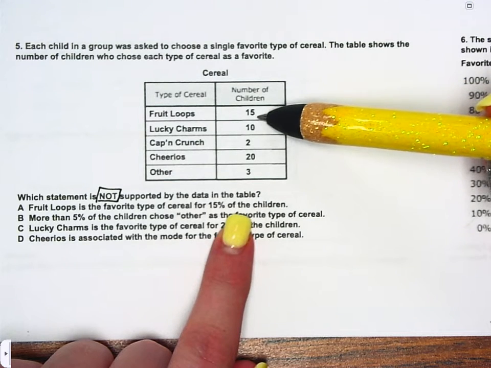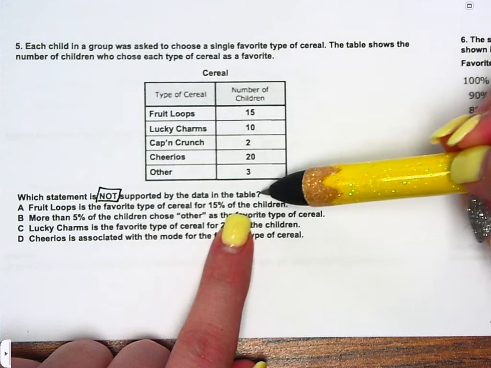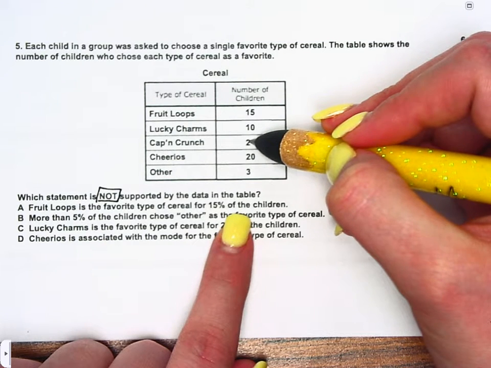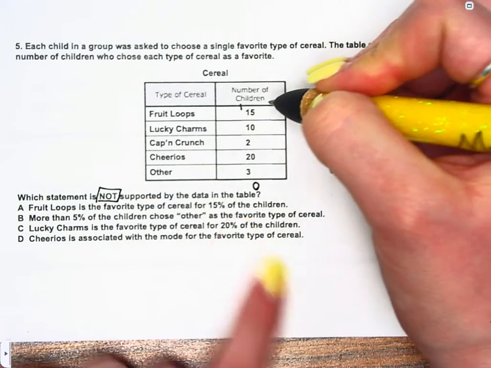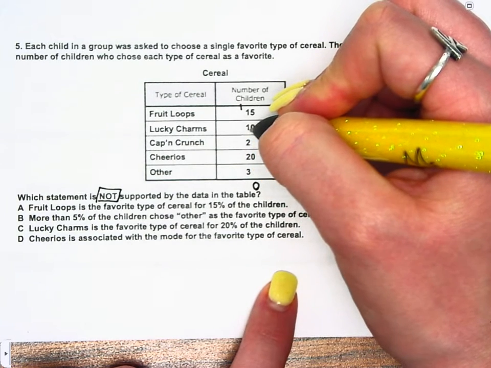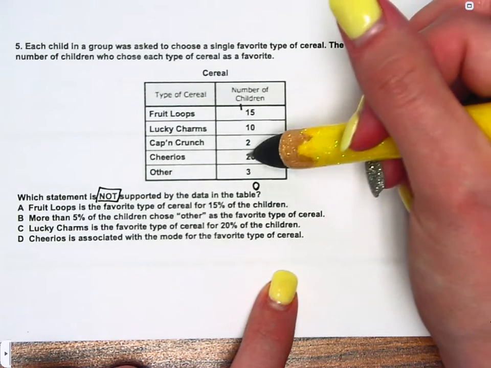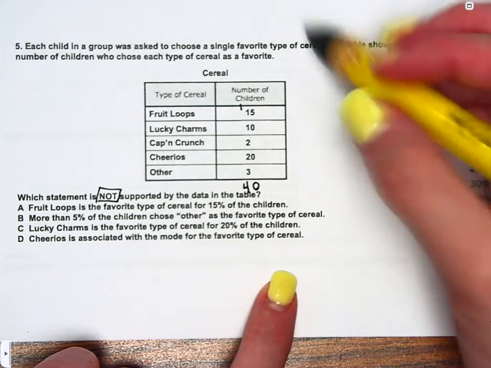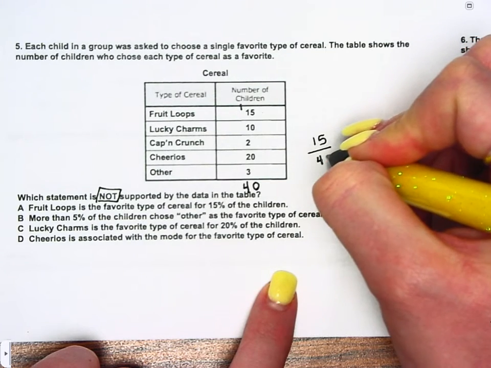There's 15 children. These are not in percents though. So I need to make this into percent by adding up all my numbers. 5 plus 0 is 5. 5 plus 2 is 7. 7 plus 0 is 7. 7 plus 3 is 10. 1 plus 1 is 2. 2 plus 3 is 4. 2 plus 1 is 3. 3 plus 2 is 4. Now I need to take Fruit Loops, 15. That's not going to work.